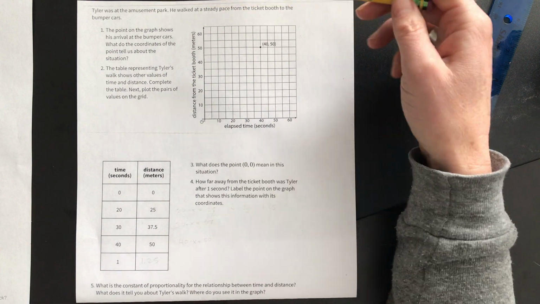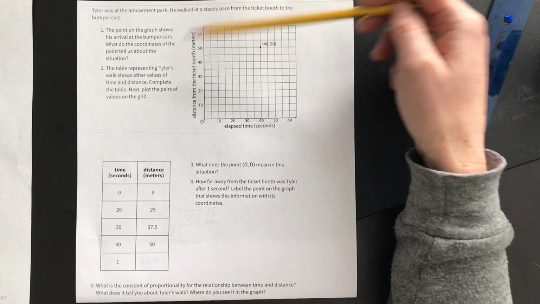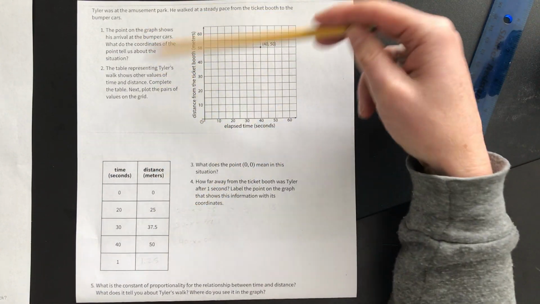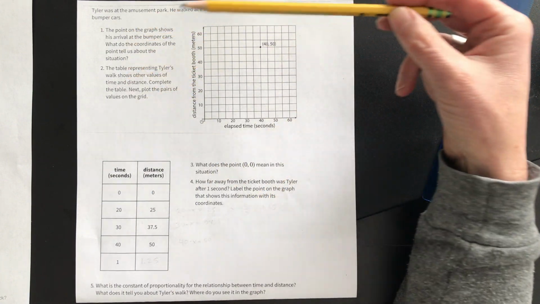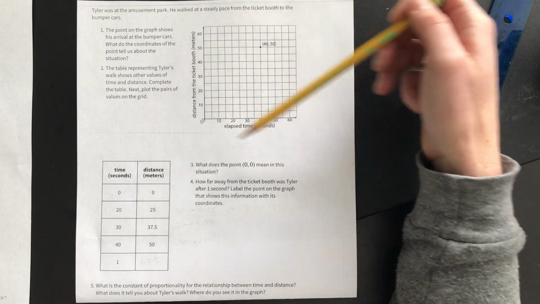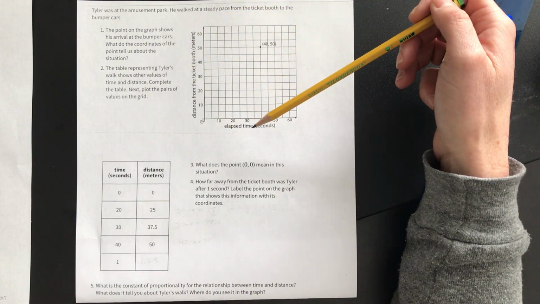And so to start with, let's say we're faced with a problem like this, where we've got a graph and then a table down here and some questions they're going to ask about us. So the first thing I might start doing before I even read these questions is just take a moment to look at this graph to figure out, what do I know about the situation?